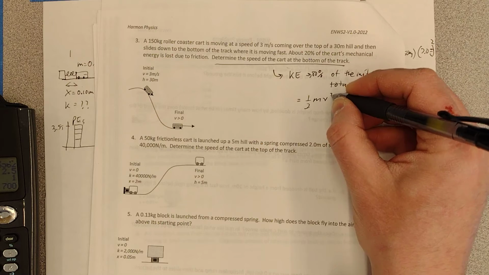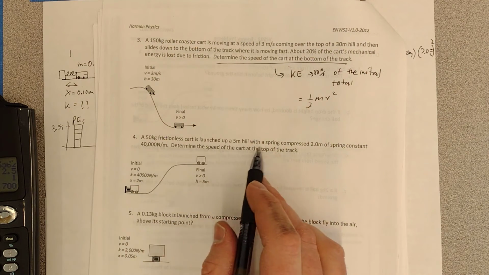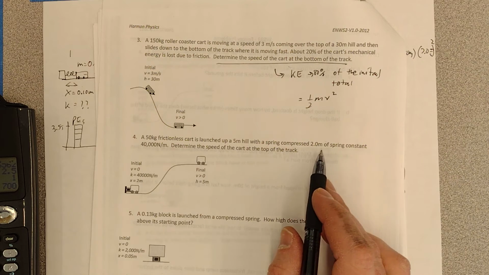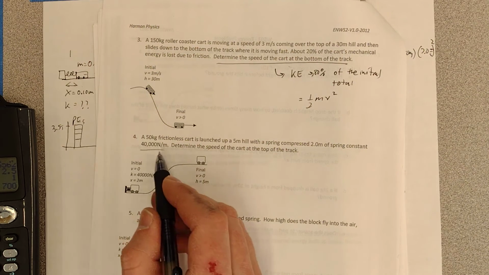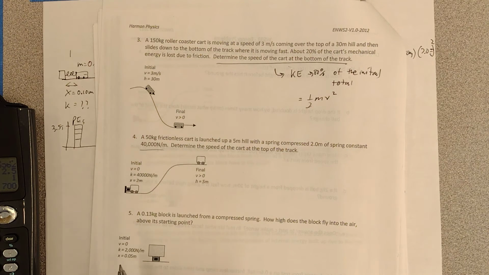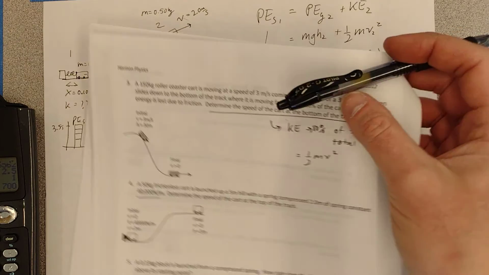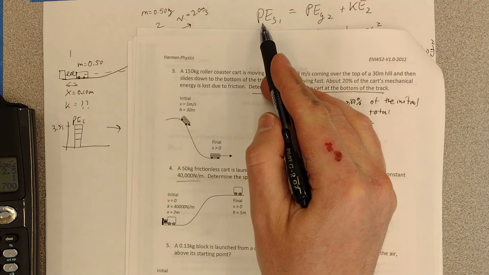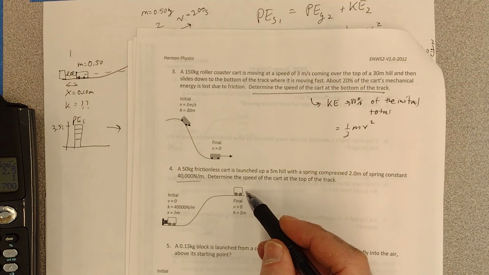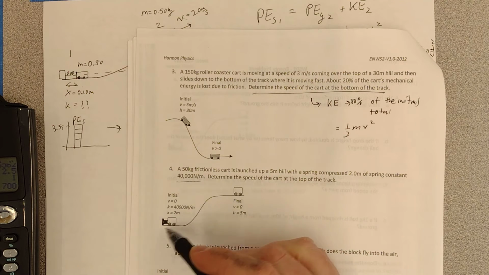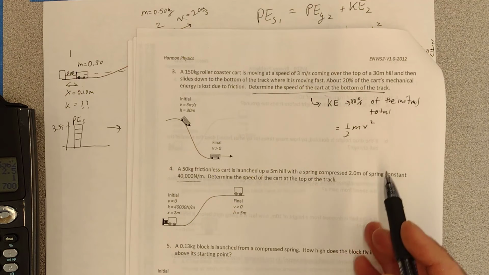So whatever number you get here, that's got to be equal to 1/2 mv squared. This one here, we've got our cart launched up a 5-meter hill with a compressed 2 meters. Big, huge spring. This is actually the same spring we have in class. It might be a little too big, I don't remember. So it's going from spring. It's kind of like what we did here, right? It's going from spring into gravity and kinetic up here. But you know everything about the spring. You're going to be solving for V this time over on the right.